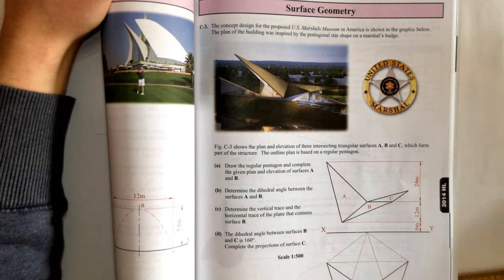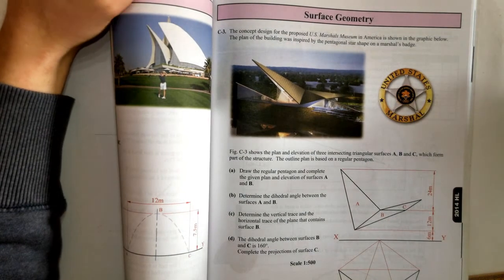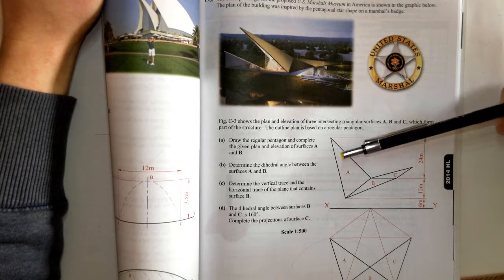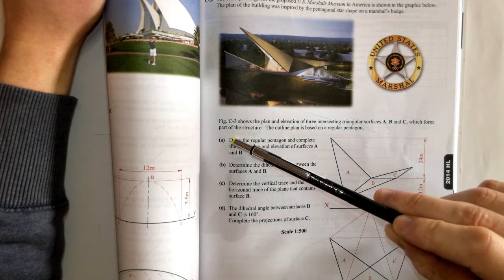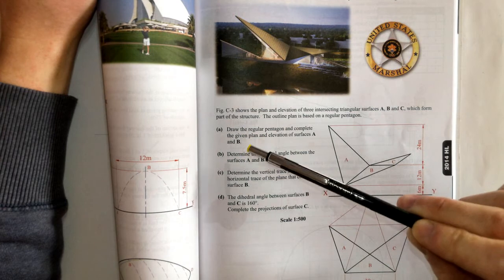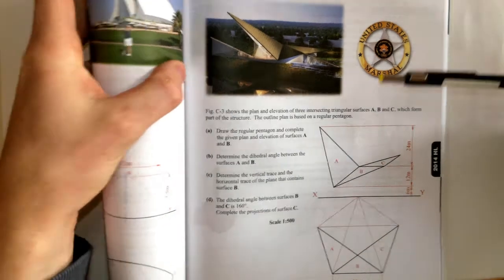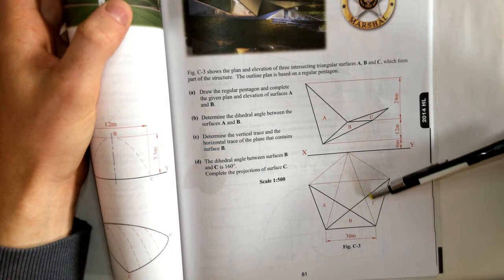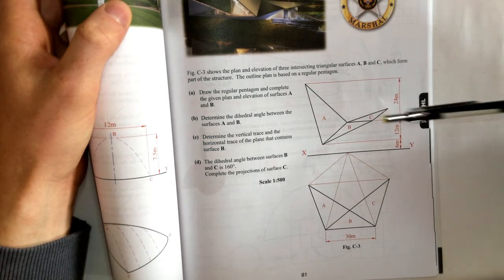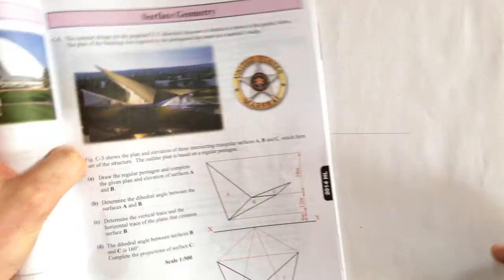Now I will go through 2014 C3 surface geometry question. Part A, draw the regular pentagon and complete the given plan and elevation of surfaces A and B. Now you can complete surface C also in the plan, you cannot complete it in the elevation at this time. I have already done that on my A3 page here. So it is all straightforward.